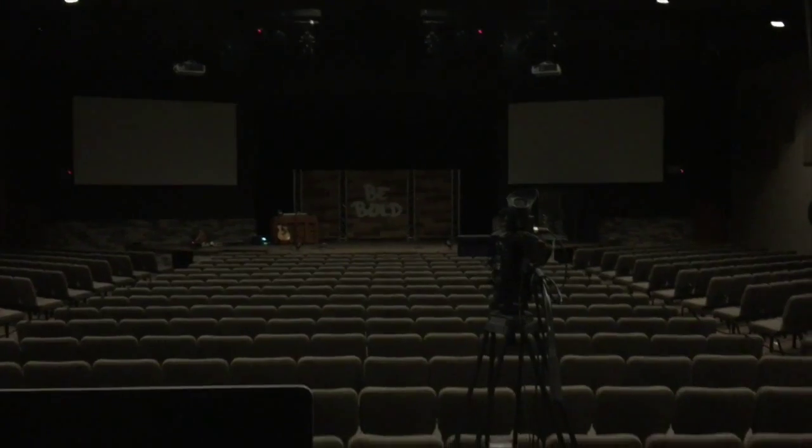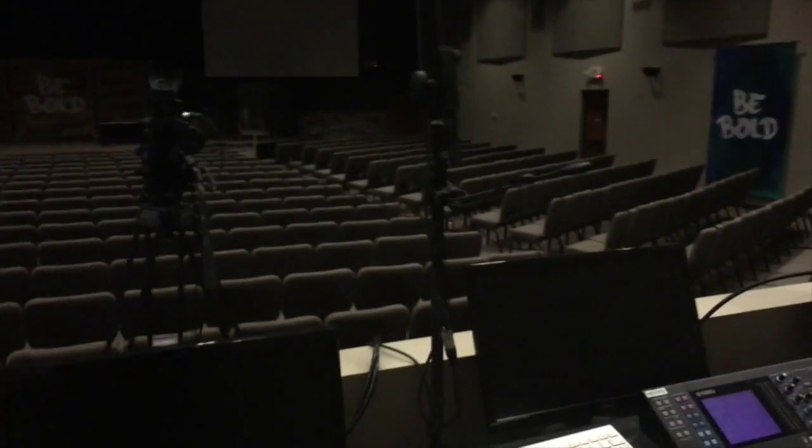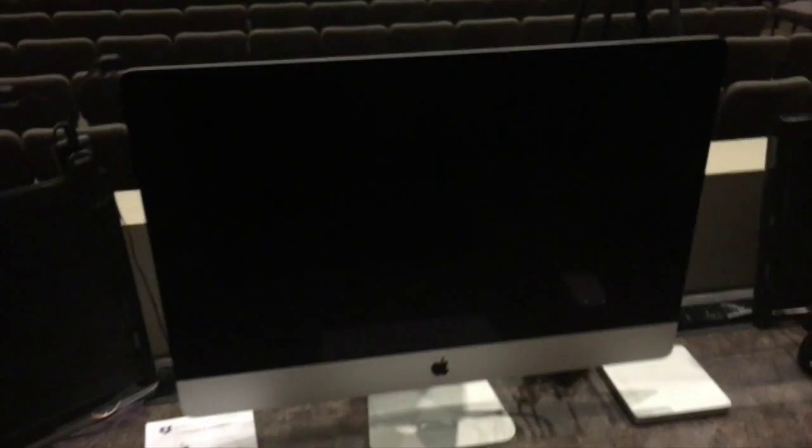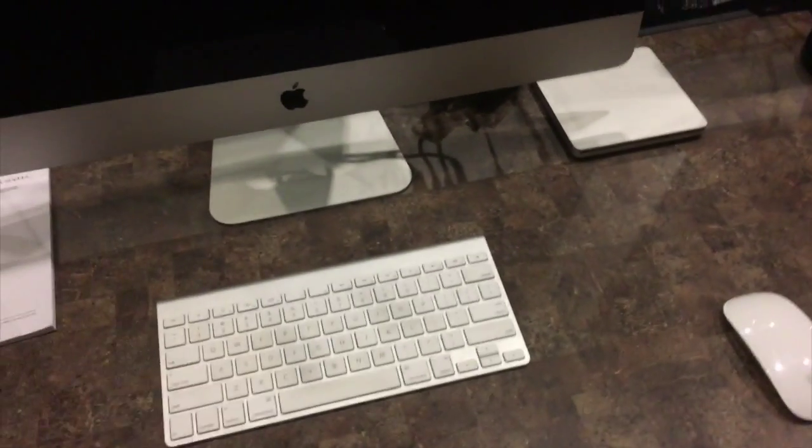Once the main power is on, you should be able to turn everything else on.